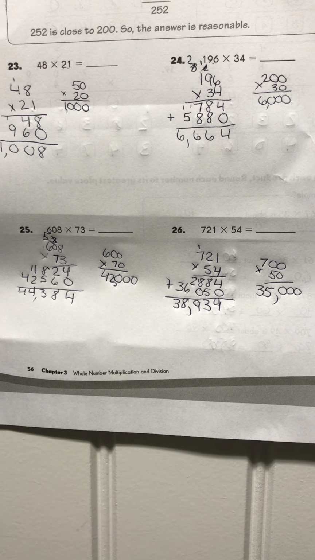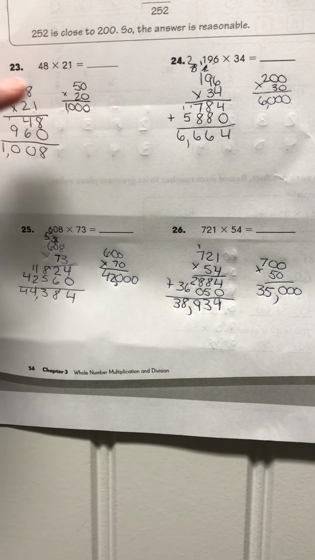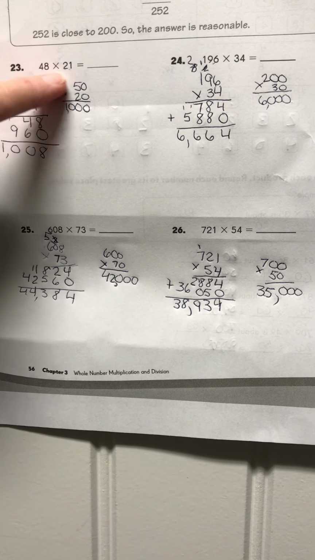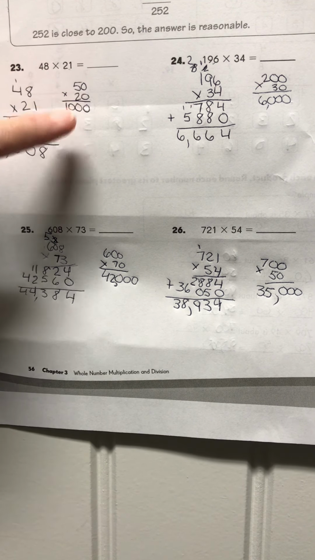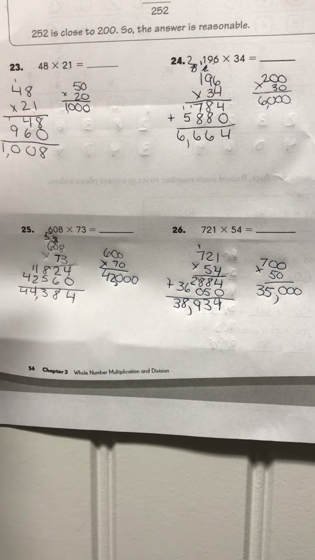Okay? Now, you have, at the very bottom of this lesson plan, 3 practice questions. And I looked at them earlier, and I'm thinking that they are all like this, okay? They are asking you to round the numbers and then estimate.